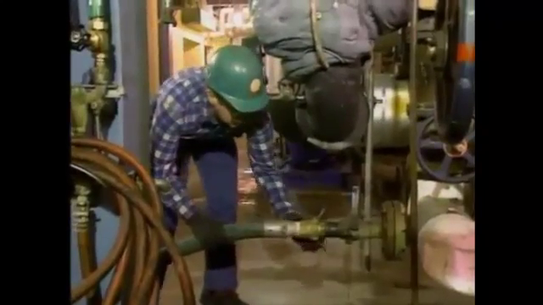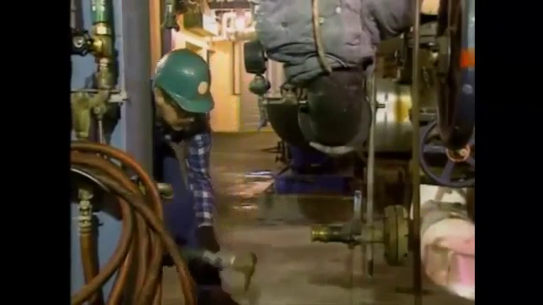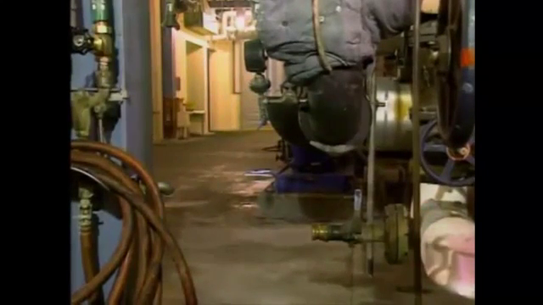Once all of the fluid is drained from the heat exchanger, the operator closes the vent and drain valves to complete the shutdown.